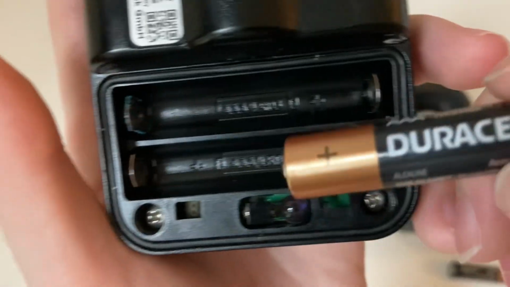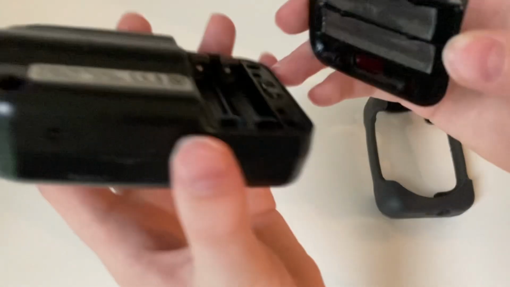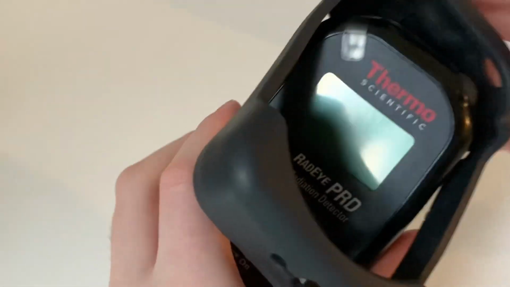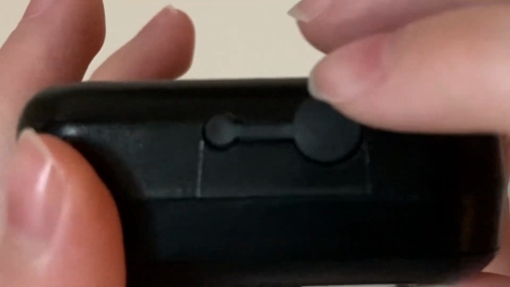If you're inserting batteries, make sure to align them with the polarities marked on the battery compartment. Now, replace the battery lid, hooks first. You may now reapply the rubber case. But make sure to be careful for the little protective rubber cover inside the headphone jack.